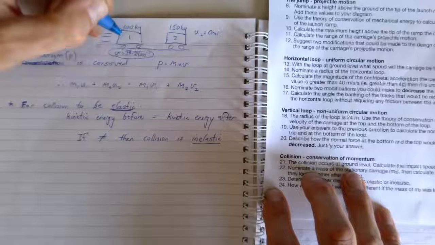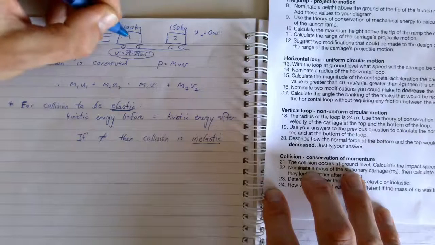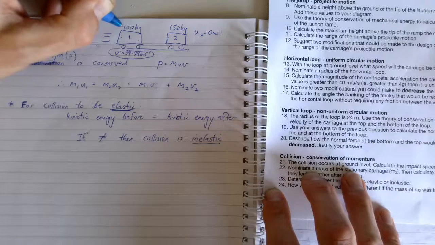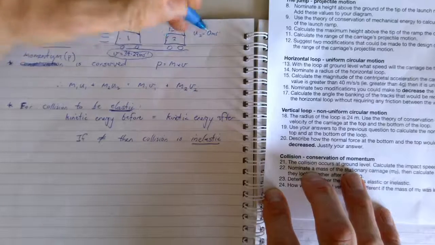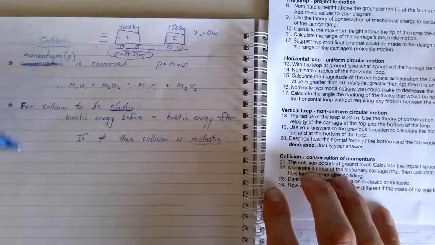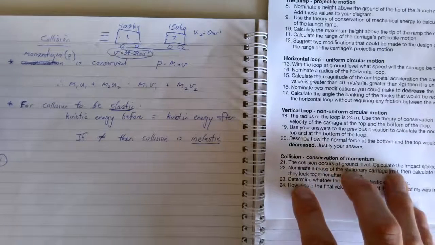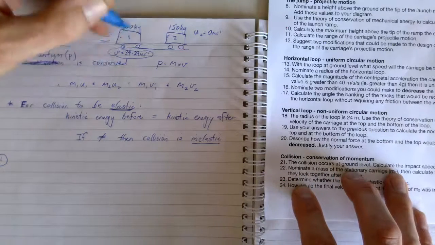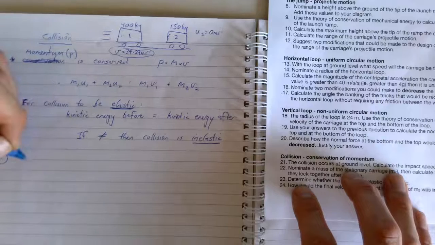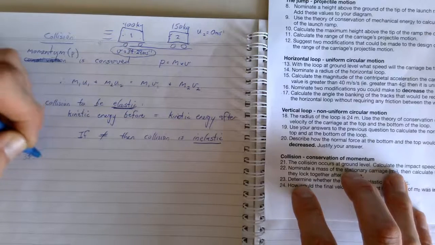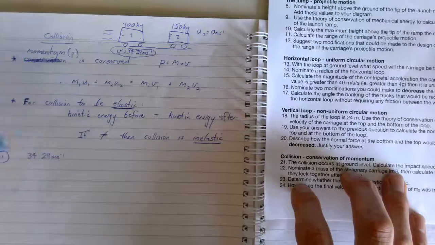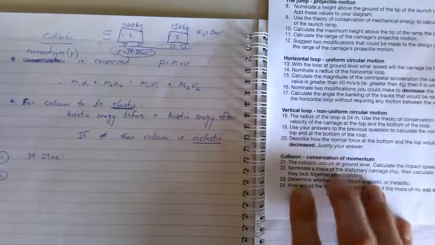So this is the initial velocity of my mass number 1. I know the mass of mass number 1. The initial velocity of mass number 2 is 0. So 21 is just asking for the impact speed of the moving carriage. This carriage number 1 is going to crash into carriage number 2 at 34.29 meters per second.